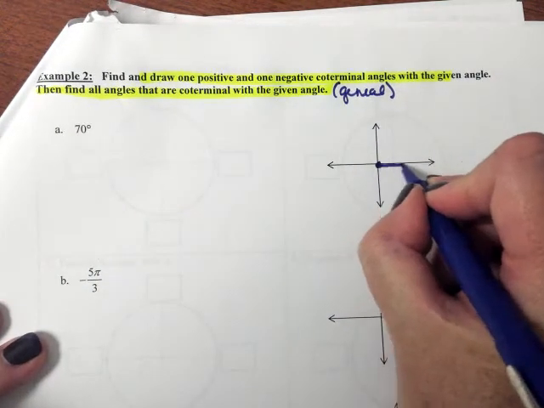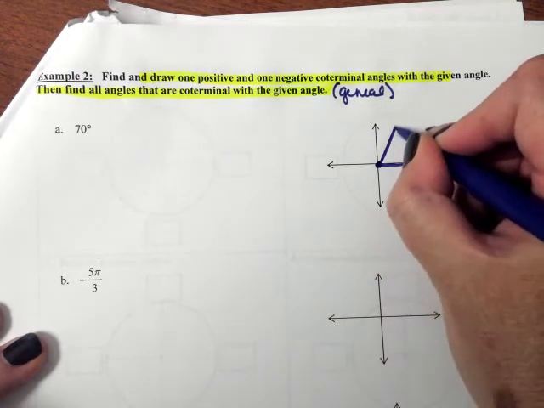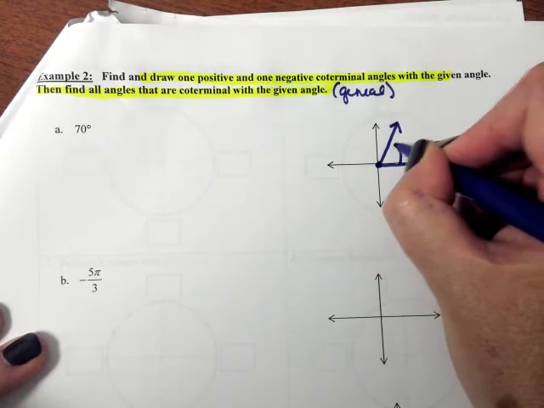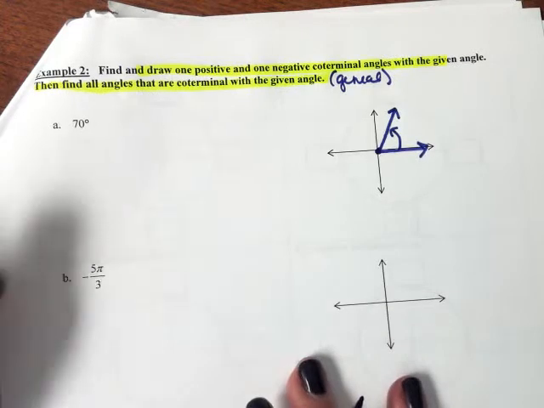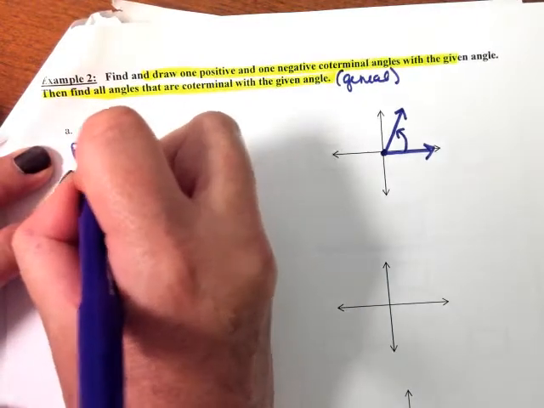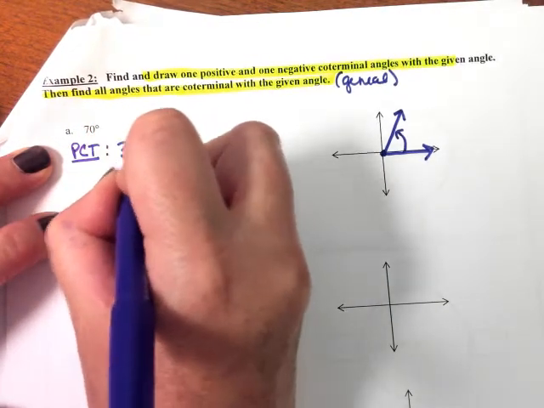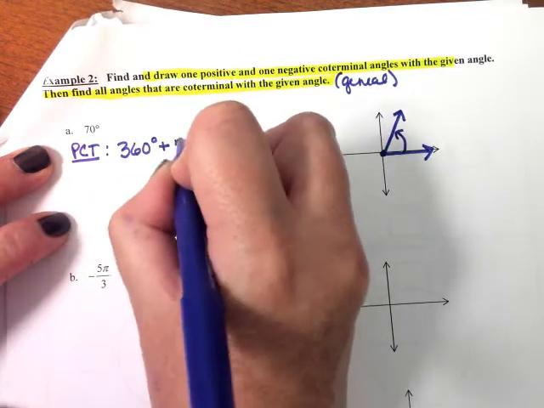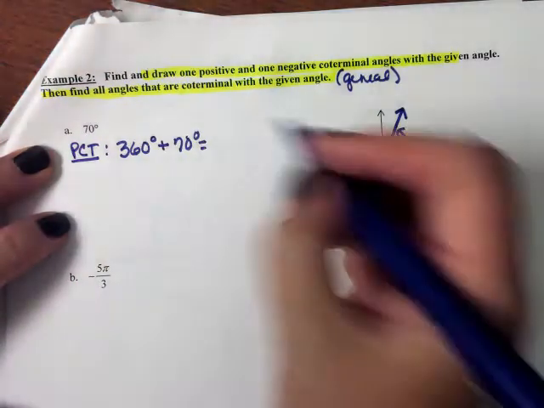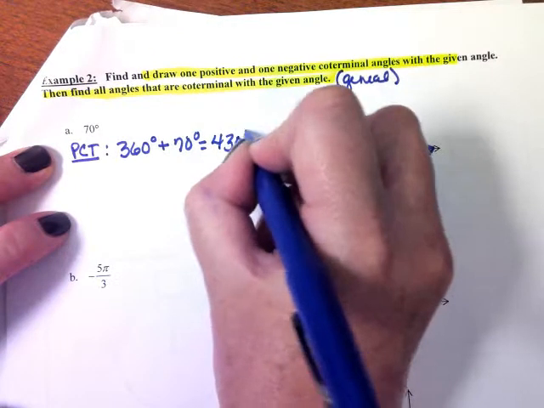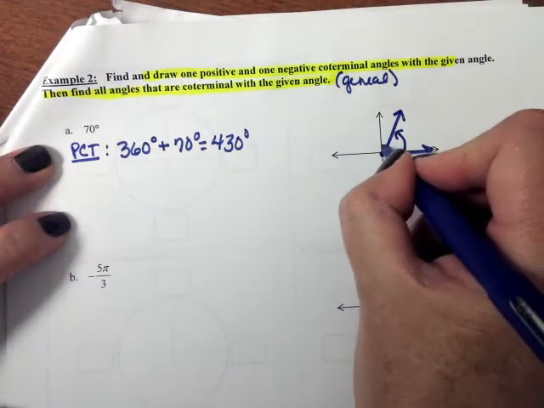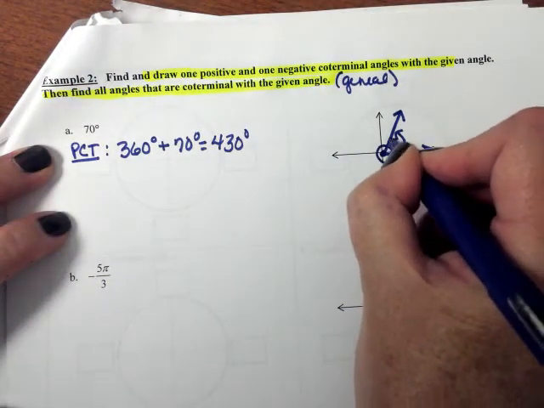So 70 degrees is located right here in quadrant 1. So to find my positive coterminal angle, I'm going to take 360 degrees and add it to 70 degrees. And that's going to give me 430 degrees. And what that is, it's one revolution around plus another 70 degrees.